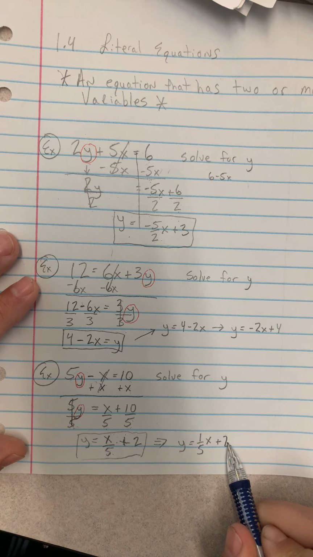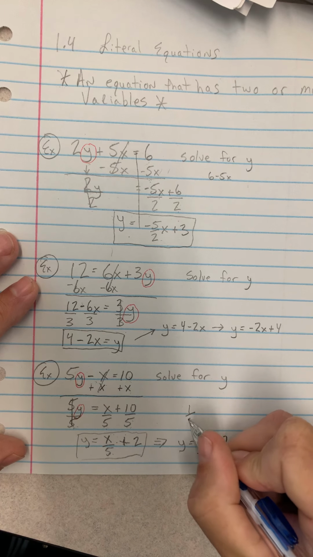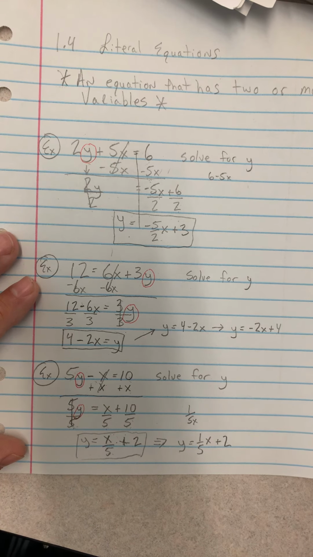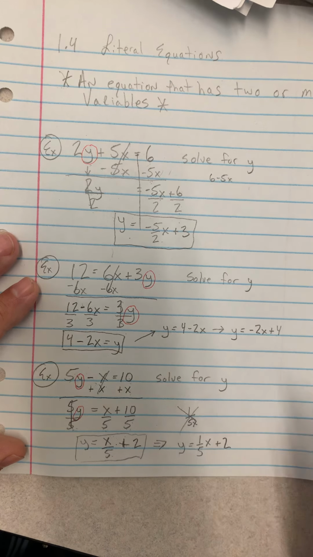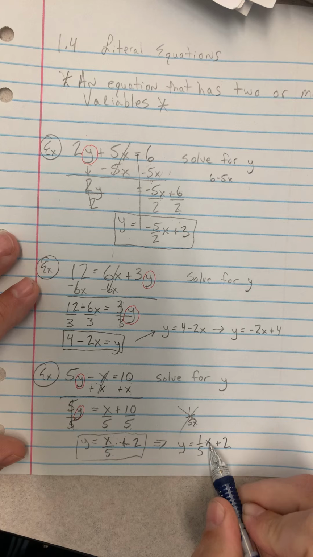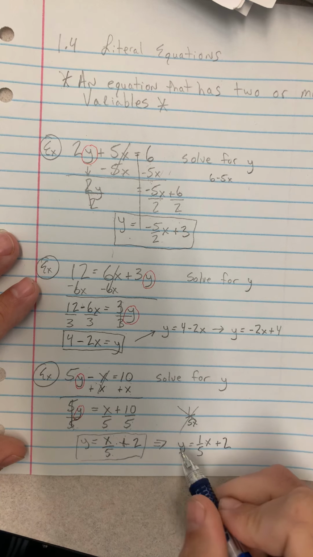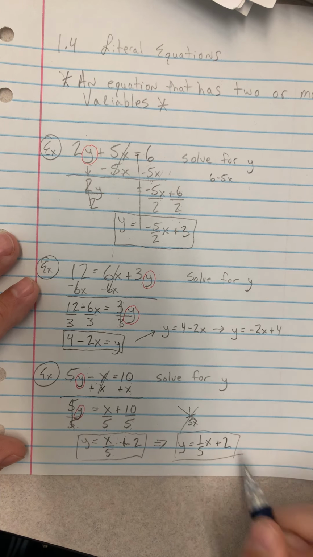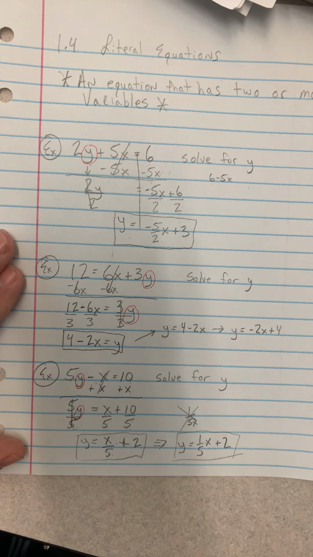What you can't have is that, not 1 over 5x. The x has to be right even with the fraction bar, or it has to be in the numerator. Either one of those answers are acceptable.